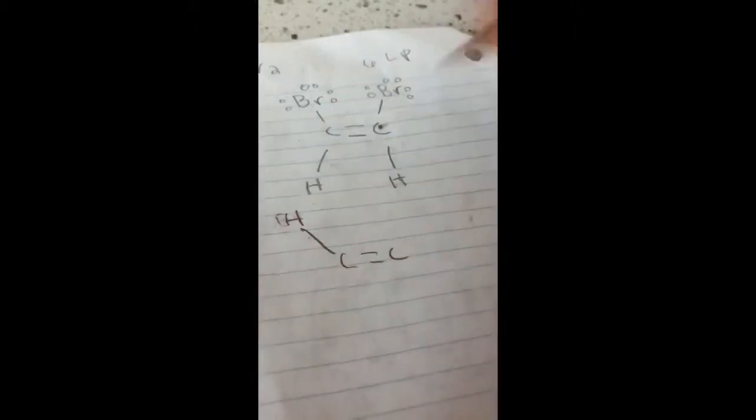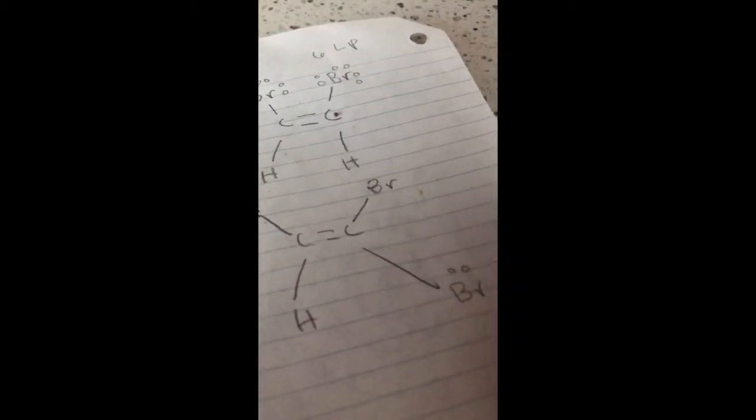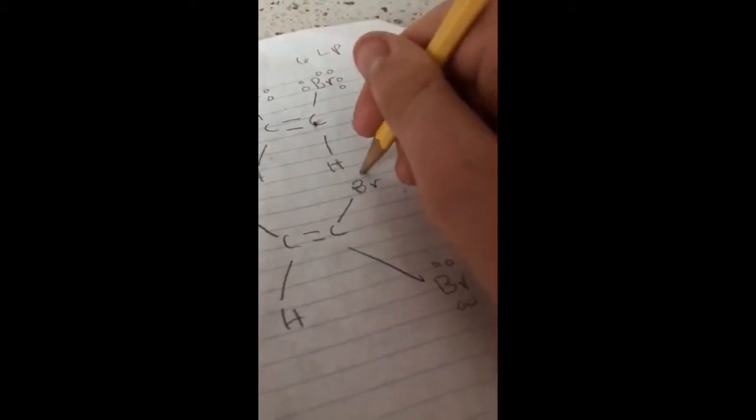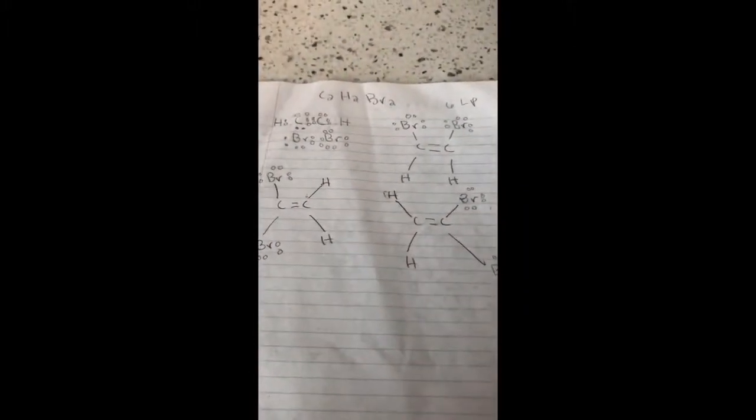I'll draw the other one, it doesn't take that long. No, we already drew that one. So this side would be H and this side would be Br. That's the only difference. So there are 3 different ways you can draw this. And there we go, we have the 3 ways you can draw it. And now we'll talk about whether the bonds are polar or non-polar.